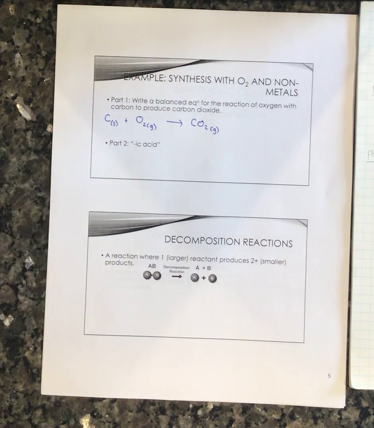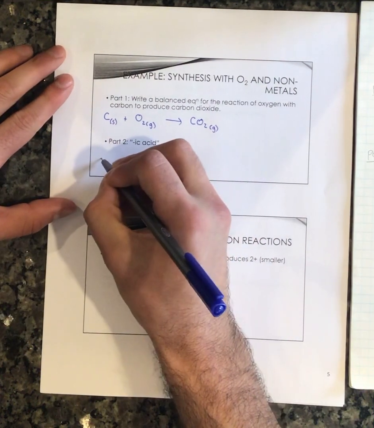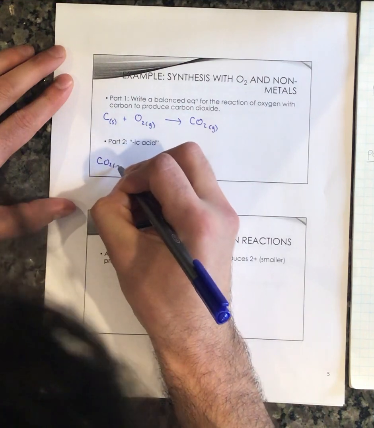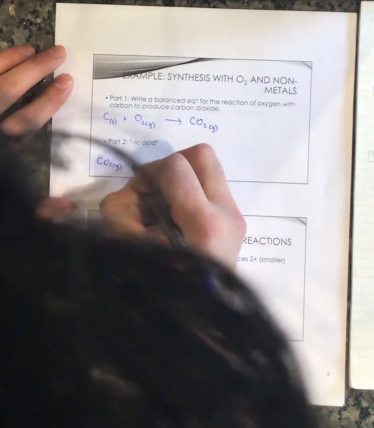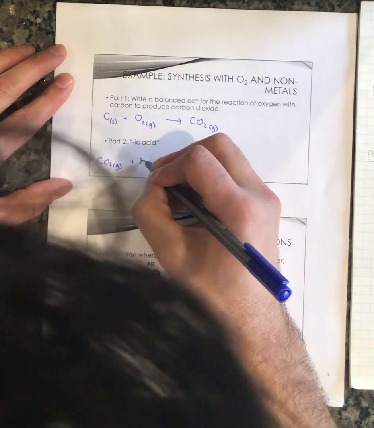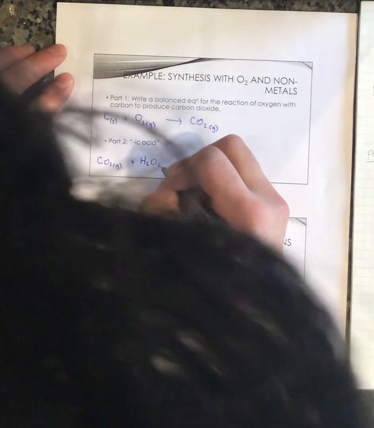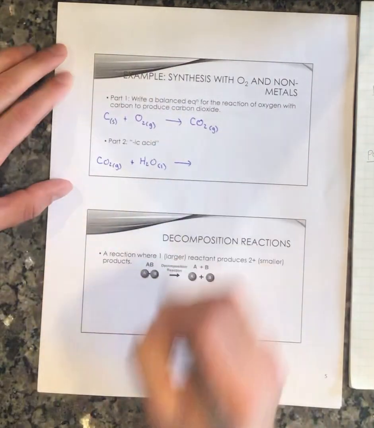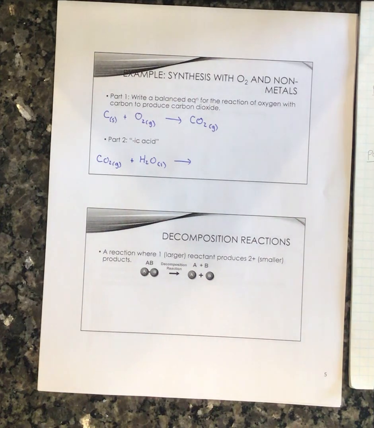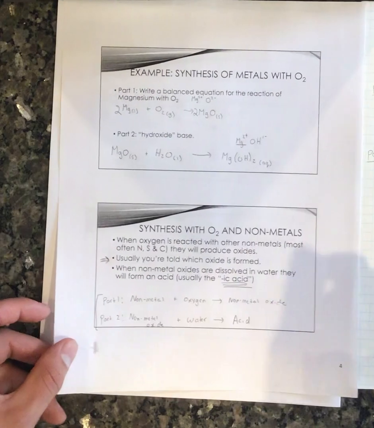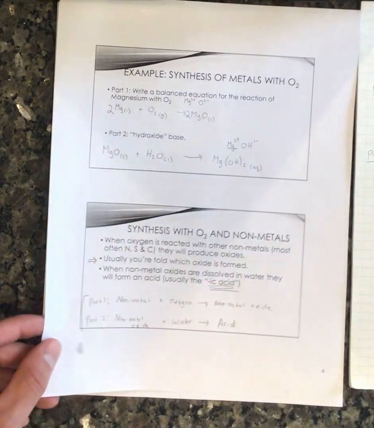Part 2 is that we're taking this carbon dioxide gas and mixing it with water. This time we are making an acid, the ic acid, which is the normal one.